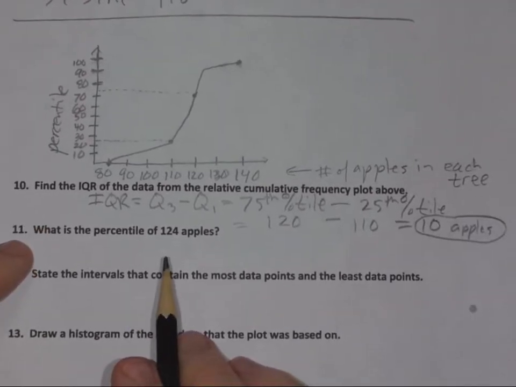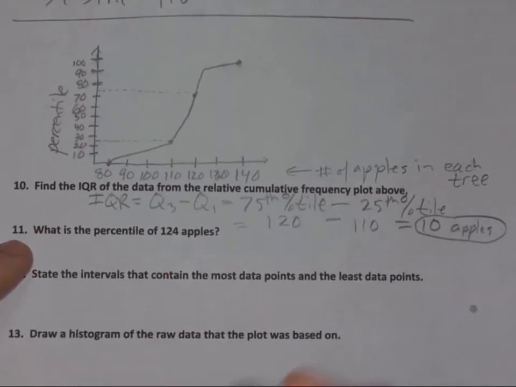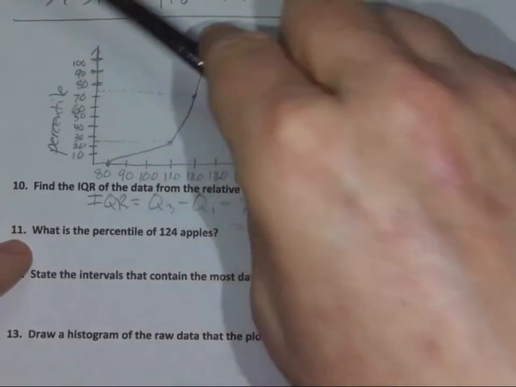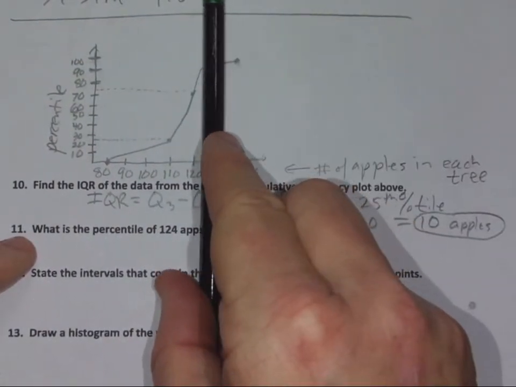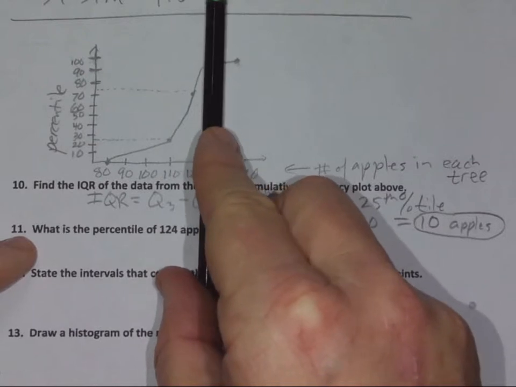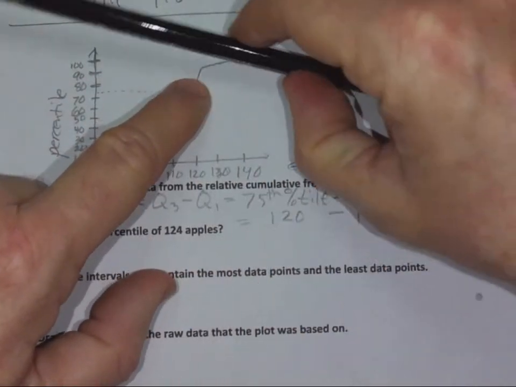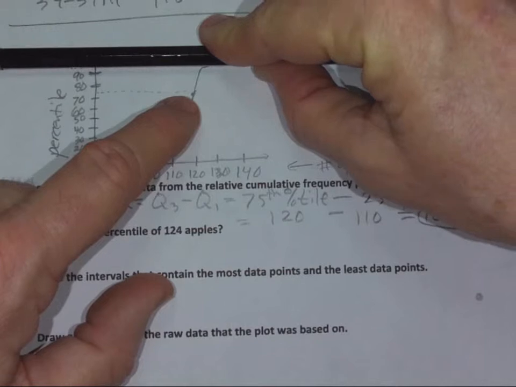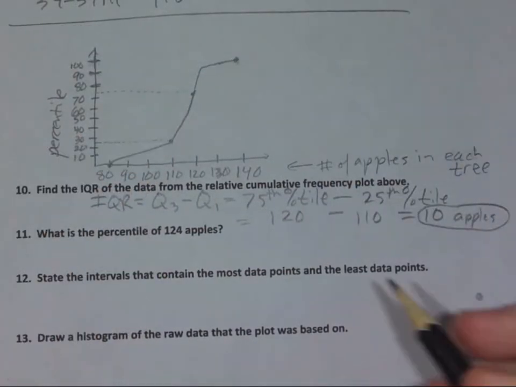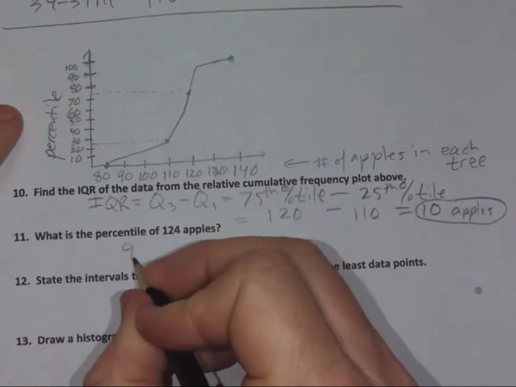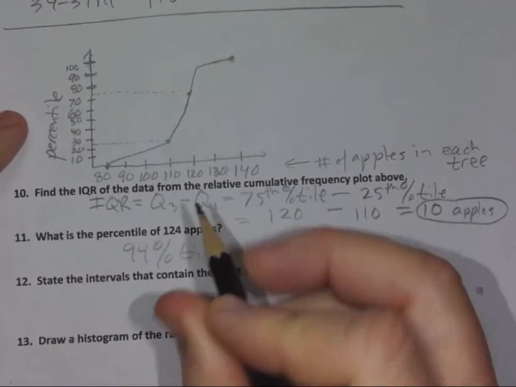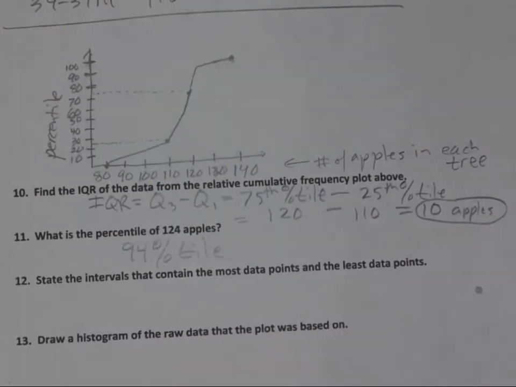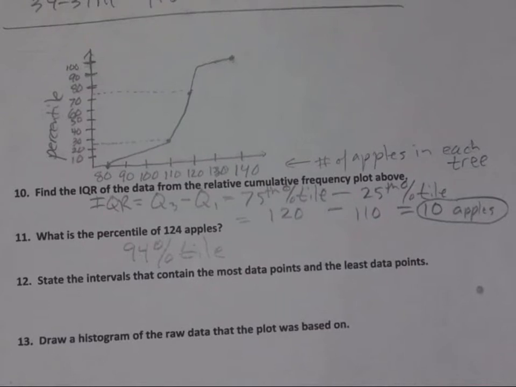What percentile is 124 apples? Now we're going the other way. As opposed to going over and down, now we're going up and over. So 124, that's about right there, and so we get up to about right there. Now we go over from there. I'm going to say about 94%. What percentile? About the 94th percentile. So 124 appears to be bigger than about 94% of apples.